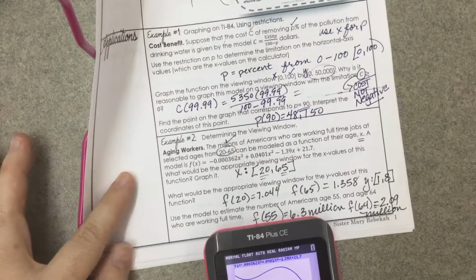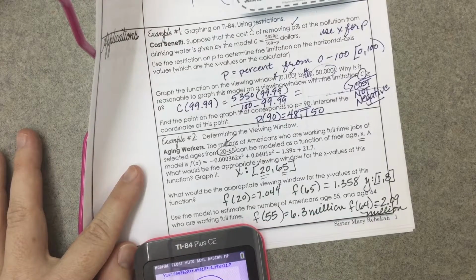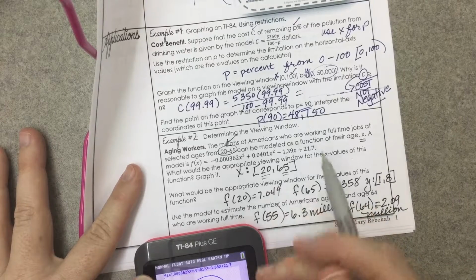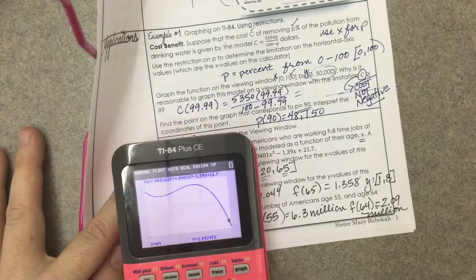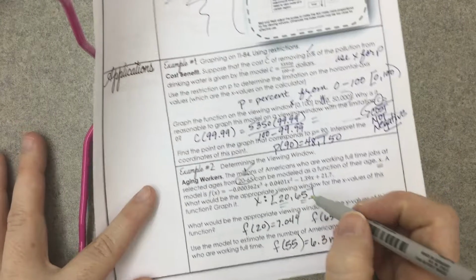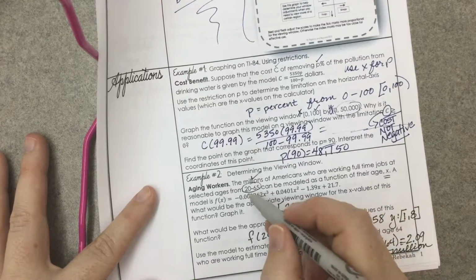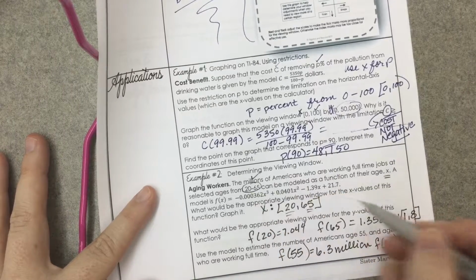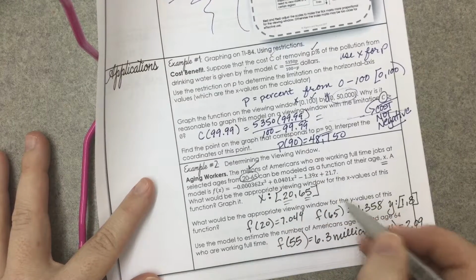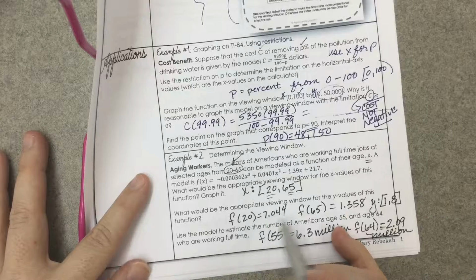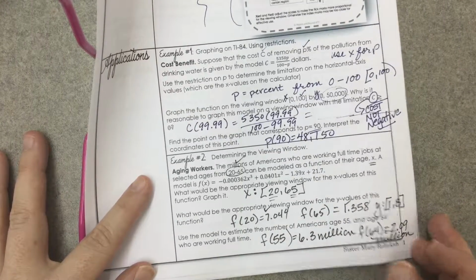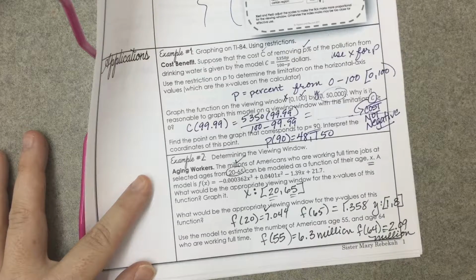All right, so that's how we can adjust our window to figure out what restrictions we need on our domain and range for the use of our particular purposes in using the model. Again, you have to look at what's reasonable for your domain. So here our ages were already restricted from 20 to 65, and then we took these x values and plugged them into the function in order to figure out what would be our minimum and our maximum for our window in the y, or the range.